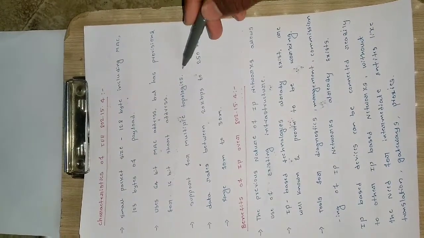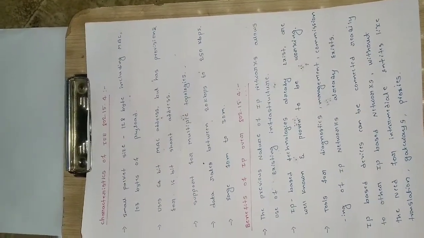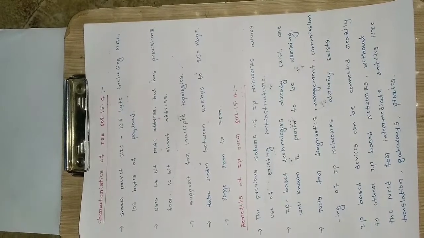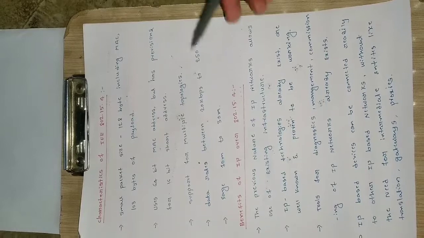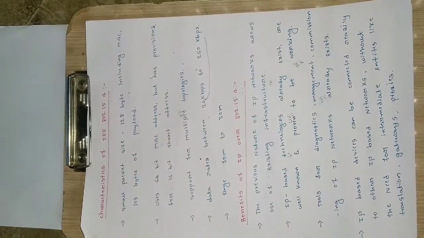And the next point says support for multiple topologies, so it can handle star as well as mesh topology, and it can support the hybrid topology, which is a combination of star and mesh topology. And the last point says data rates between 20 kilobits per second to 250 kilobits per second. So this is the moderate data rate which is supported by IEEE 802.15.4.